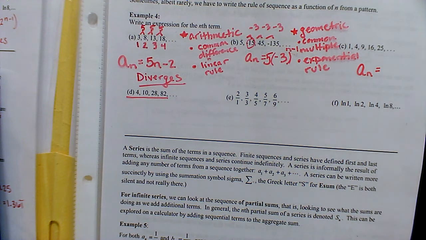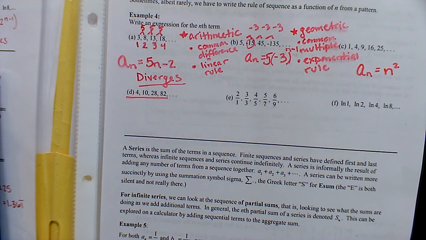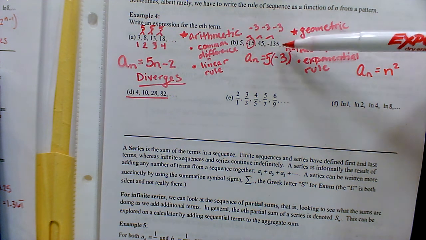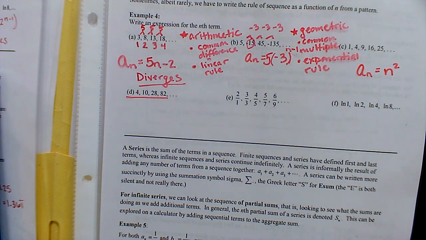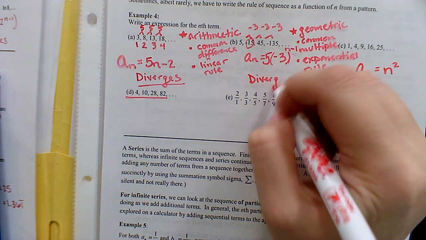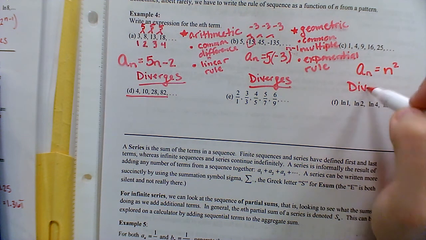Can we find some type of pattern between all those numbers? If you plug in 1, you get 1. You plug in 2, you get 4. Plug in 3, you get 9. N squared, right? Good. We didn't do converging or diverging. What about part B? Would this sequence converge or diverge? Are we getting closer and closer to something? No, so automatically that would be diverging. What about the next one? Part C, converge or diverge? Probably diverge as well.